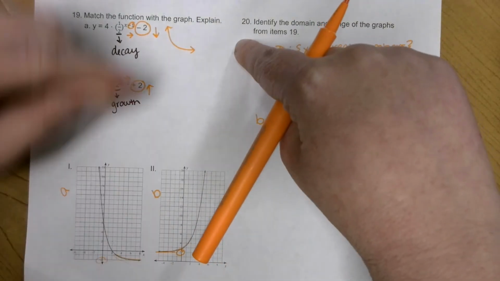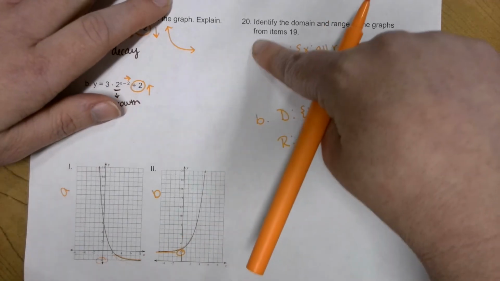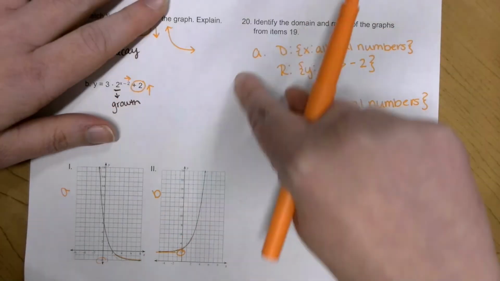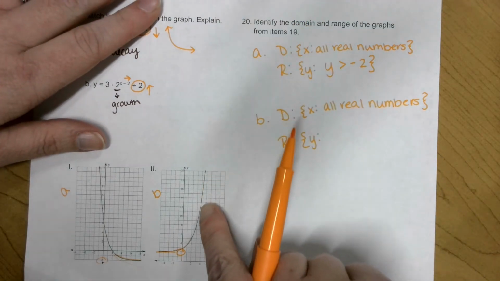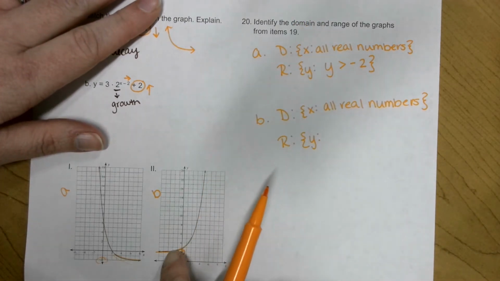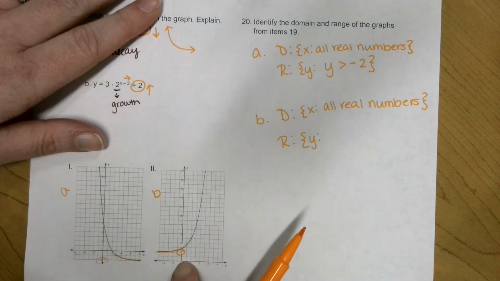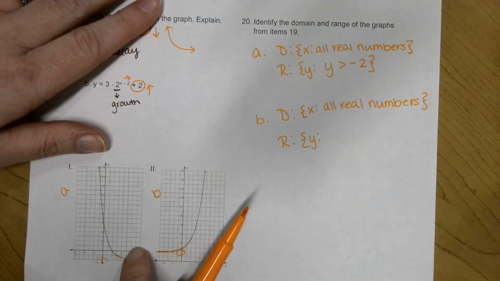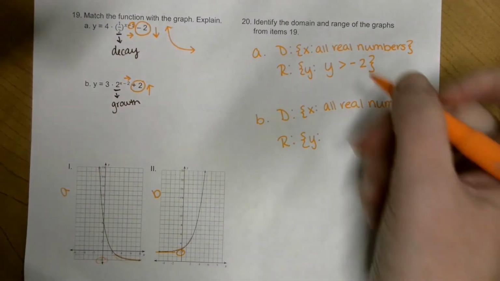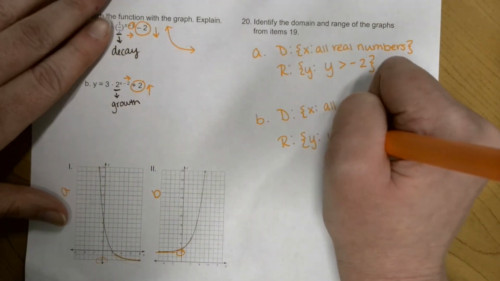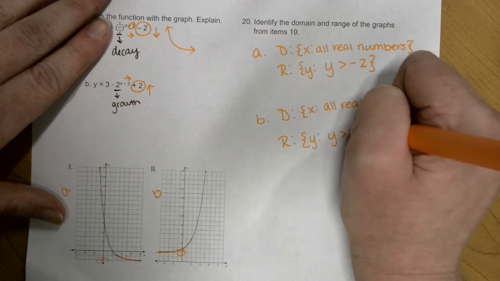It's going to touch every single value going up. But as I come down, it's going to level out right at +2. It's never going to go past +2. It's never going to touch +2. It's going to get infinitely closer, but not actually touch it. So here, my y values are greater than +2.